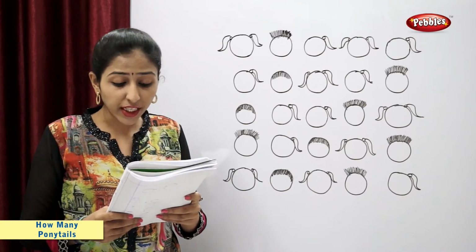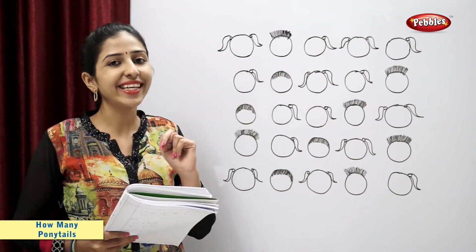There are how many children with 2 ponytails?